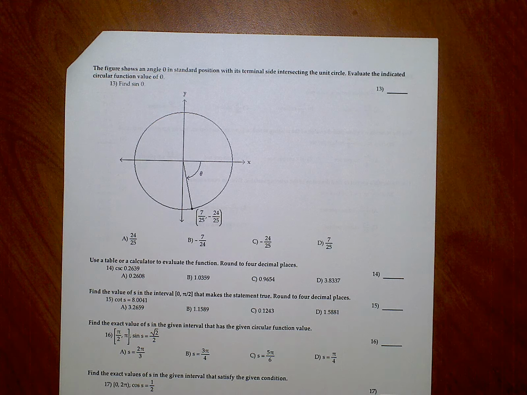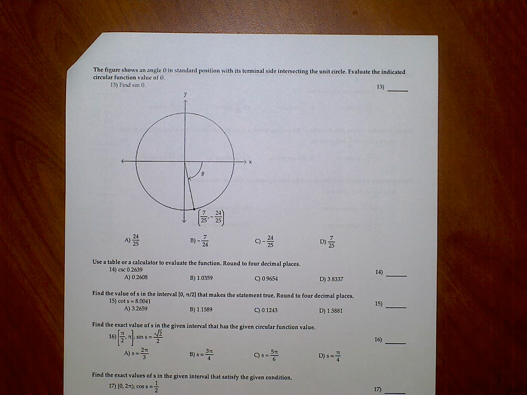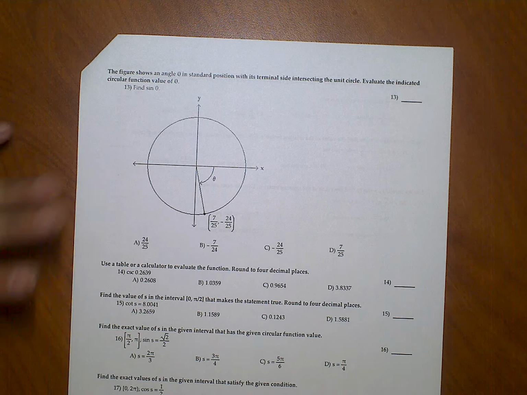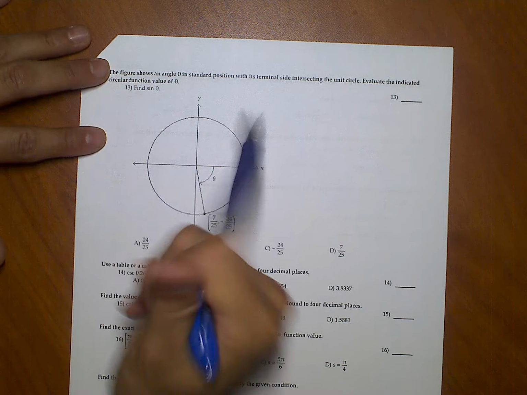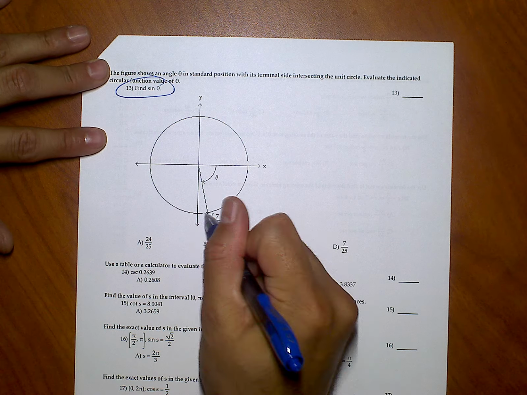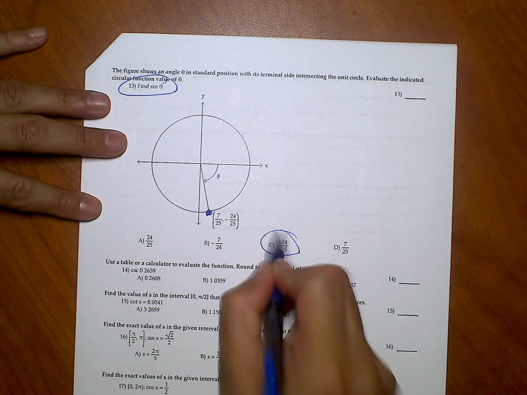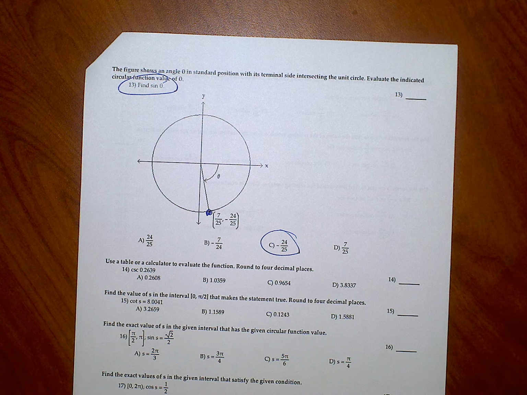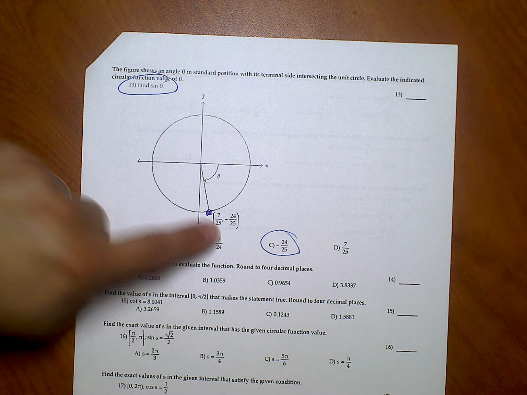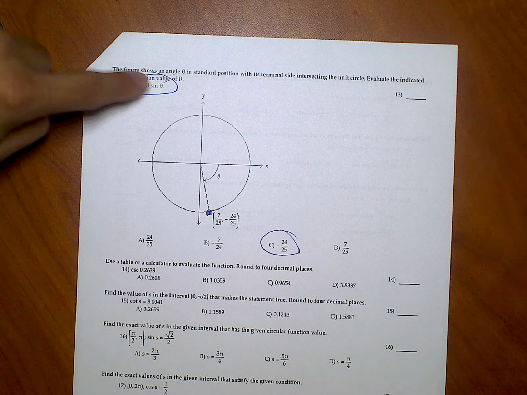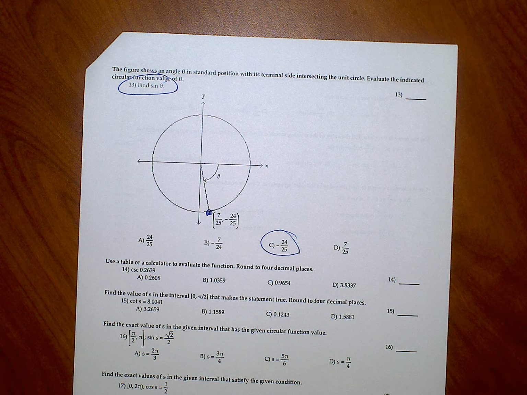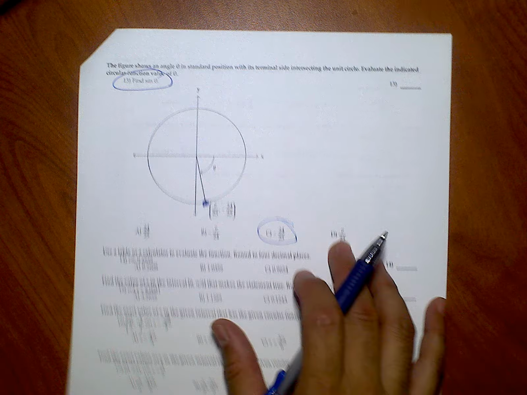All right, number 13. This one should be really, really easy. Find sine of theta. If this is theta right here, this is my value here. What's the sine value? Sine's the y value, right? There it is right there, isn't it? Sine of theta is right there. Okay. All right, move on.